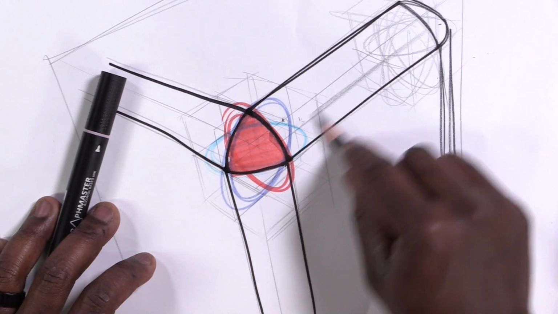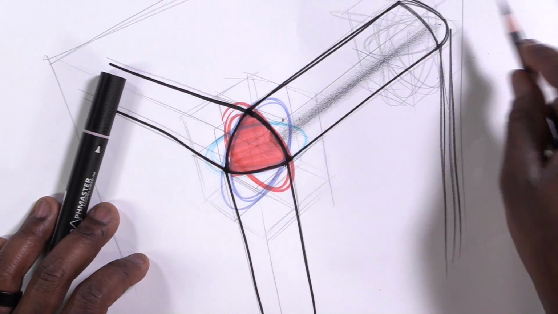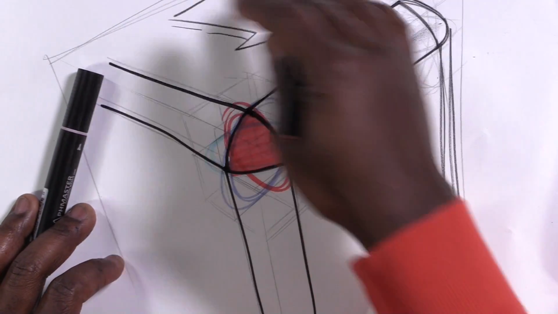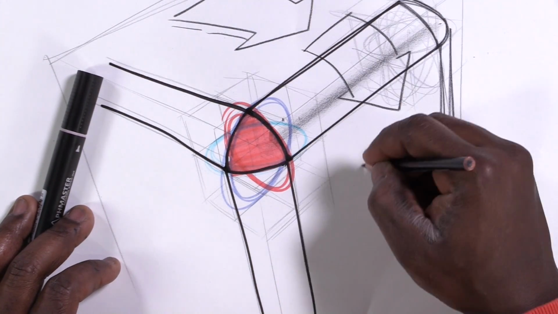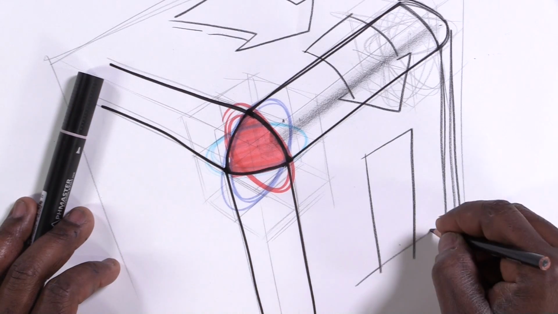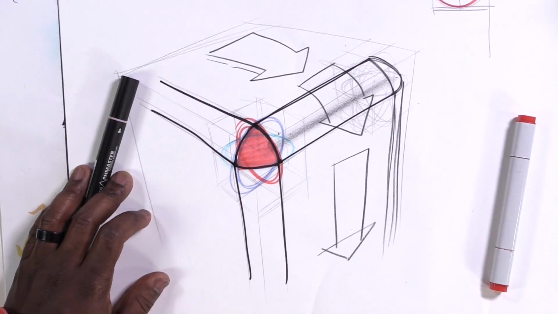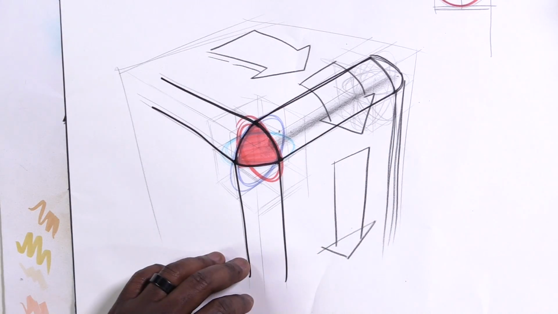Little pencil if you want to show a little shadow core on this. What I have now is my primary surface, then my rounded surface, and my subsequent surface coming down the edge, or the end rather, like so. So pretty simple. Hopefully that makes sense.